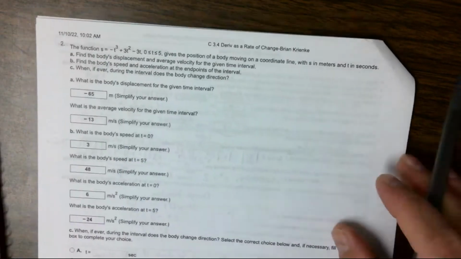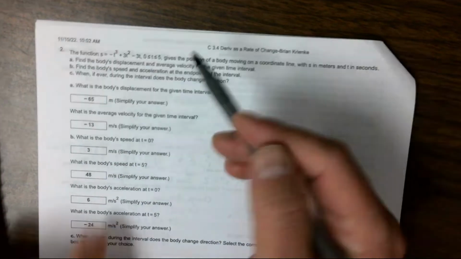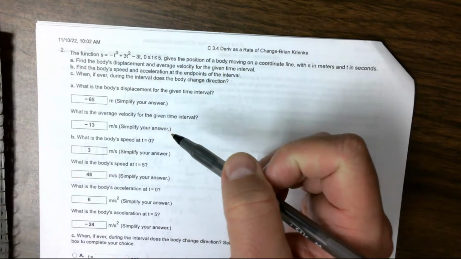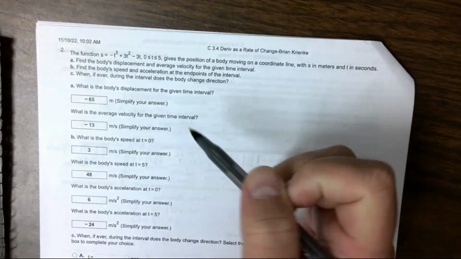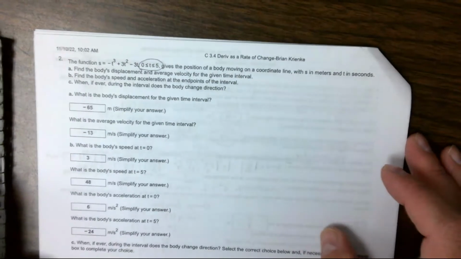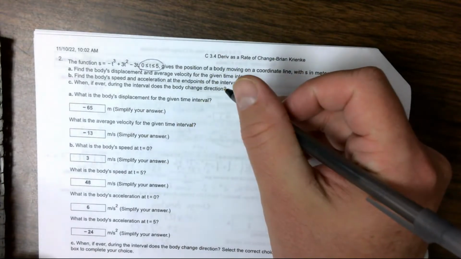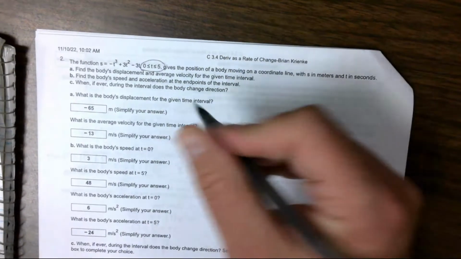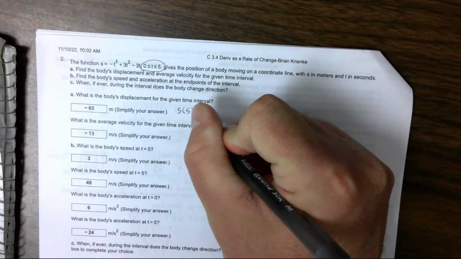So with yours, we're doing, first step is our interval is 0 to 5. And so we're doing S of 5.